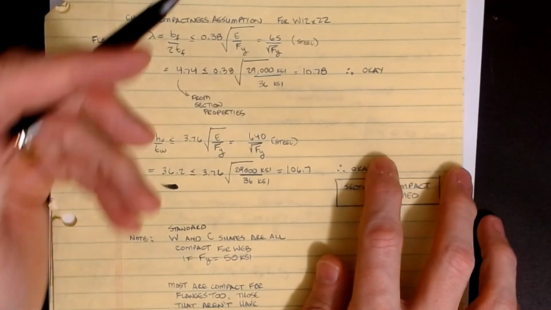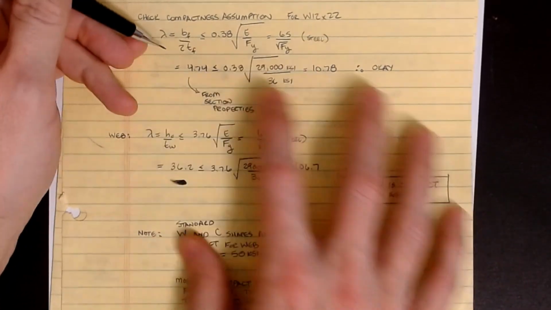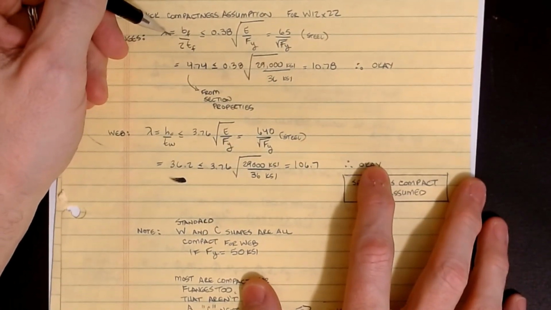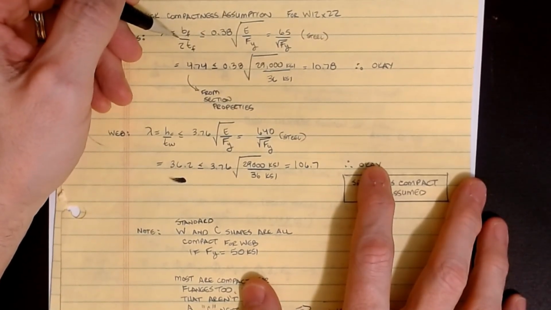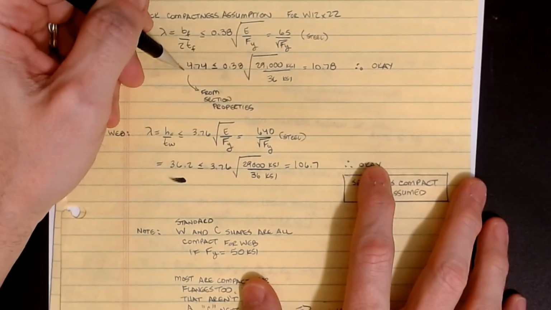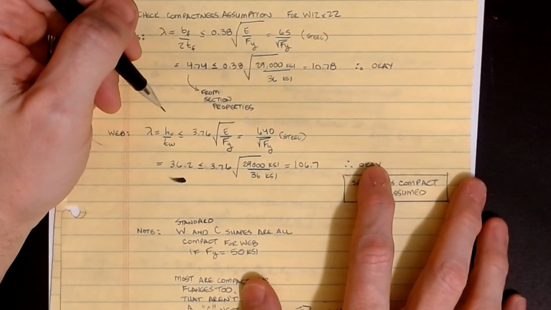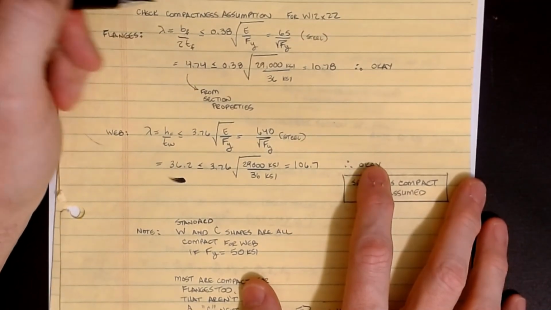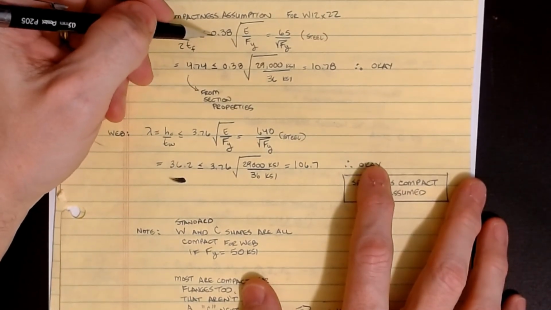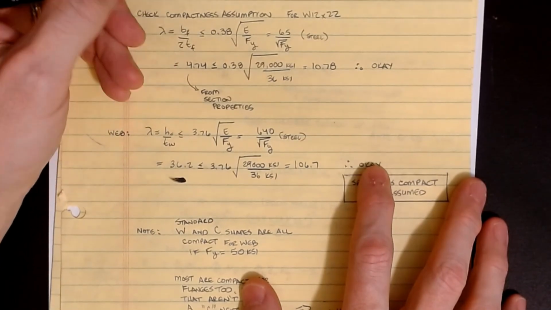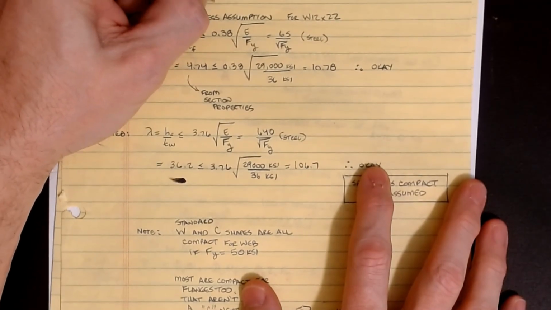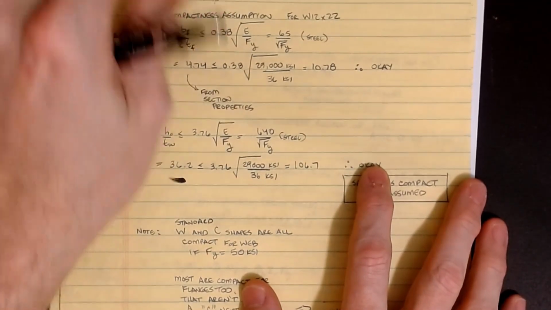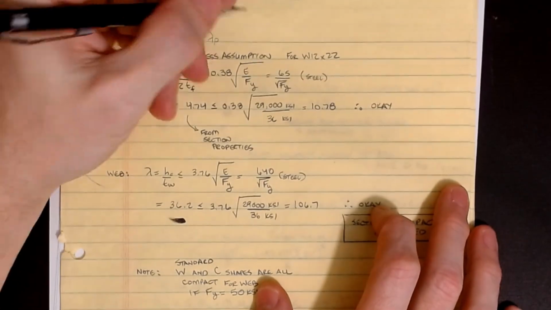To check our compactness assumption for a W12 by 22, for the flanges, lambda is equal to bf over 2tf. If you look this value up in the table, as I showed you last time, this bf over 2tf value is 4.74. This comes from the section properties table. And for flanges, we're going to check this 0.38 square root of E over Fy. So our assumption that we're checking is: is lambda less than lambda p? Is that a true statement? That's the criteria.